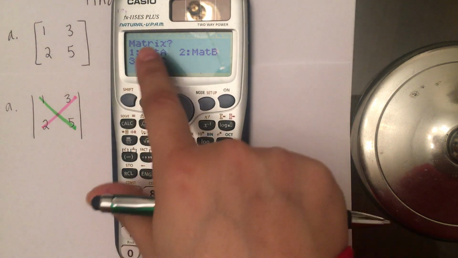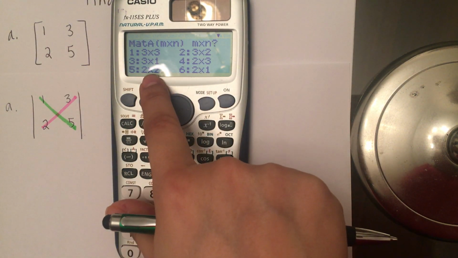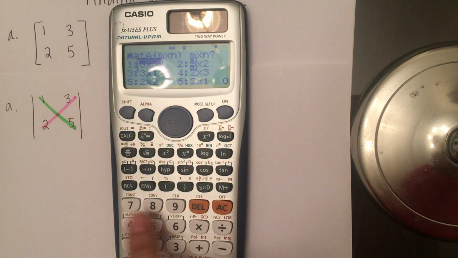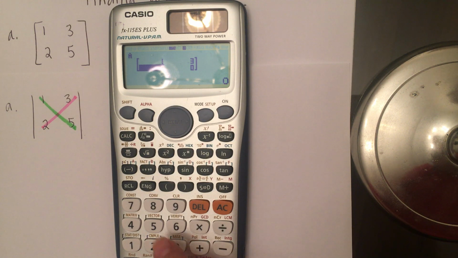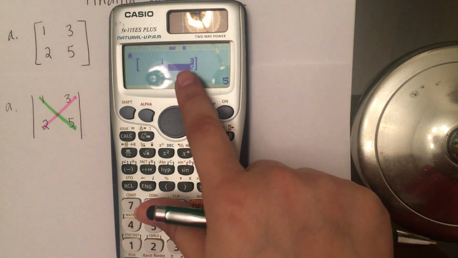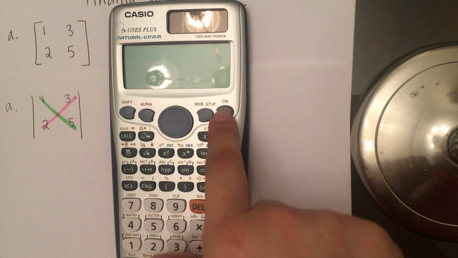So I'm going to click on 1, and that is a 2 by 2, so that's option 5 on mine. And I'm going to type in the numbers. When you type them in, you click the number and then you hit equals, so it actually changes it. 3 equals, 2 equals, 5 equals. So now the 5 is in here. Notice how it'll be in here, and then you click equals again.